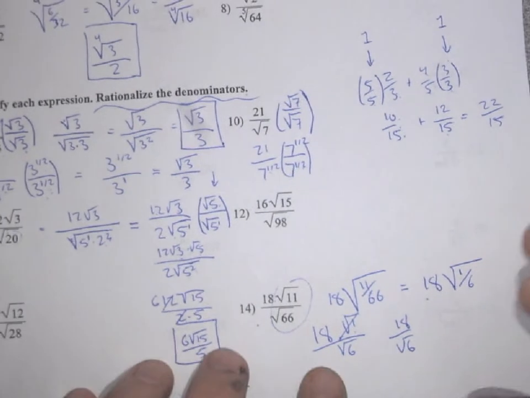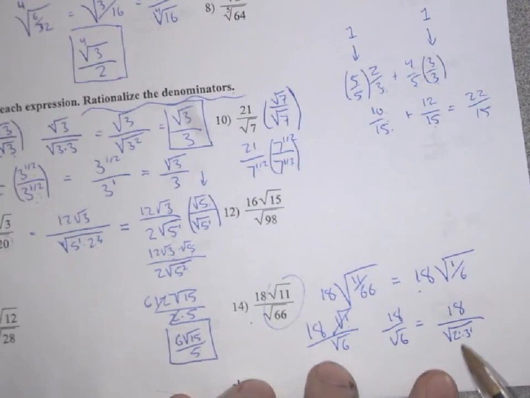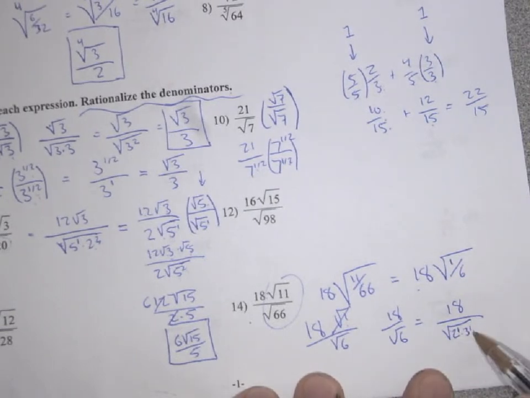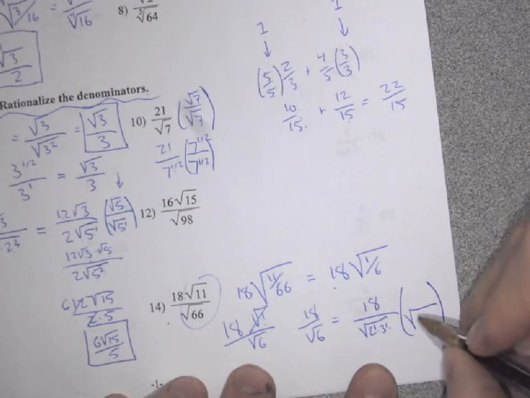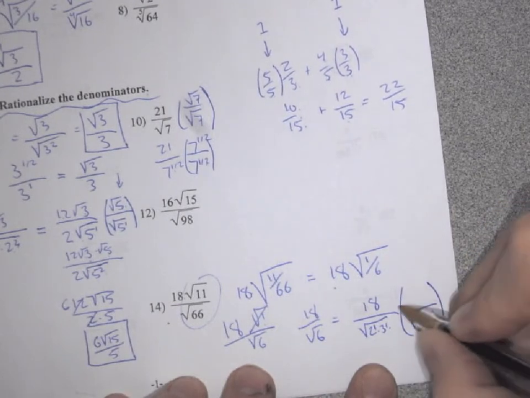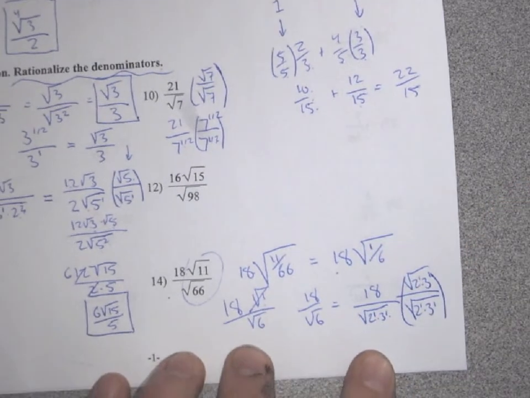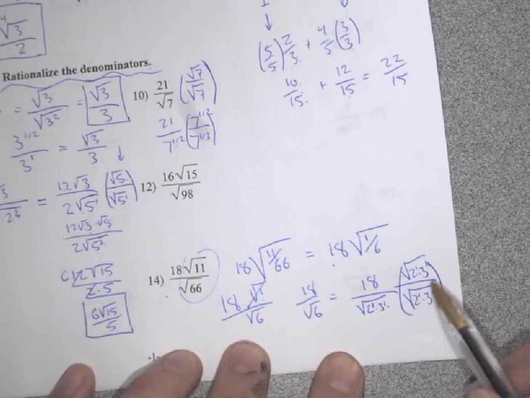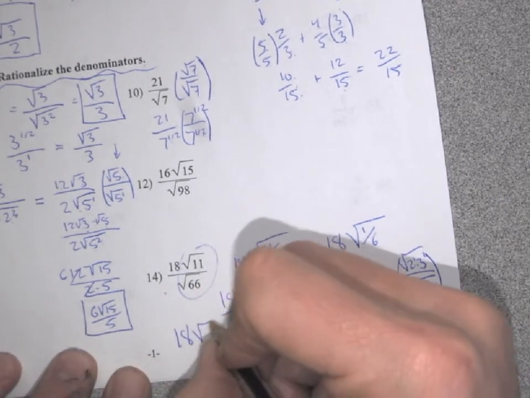Okay? So if I factor the bottom now, I have the square root of 2 to the 1 times 3 to the 1. What I need is 2 to the 2 and 3 to the 2. I want these numbers to be squared so that I can take the square root. That means I need to multiply by the square root of 2 to the 1 times 3 to the 1. Got to do that on top and on bottom. All right, so I have 18 times the square root of 2 to the 1 times 3 to the 1. That's just going to be 18 times root 6.